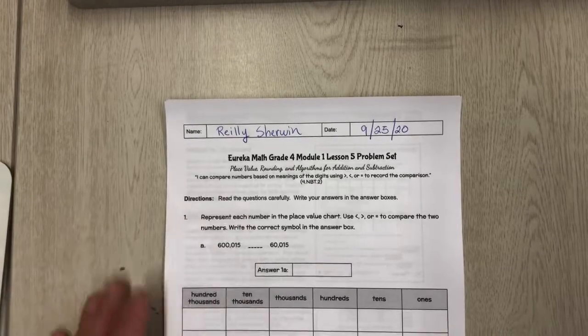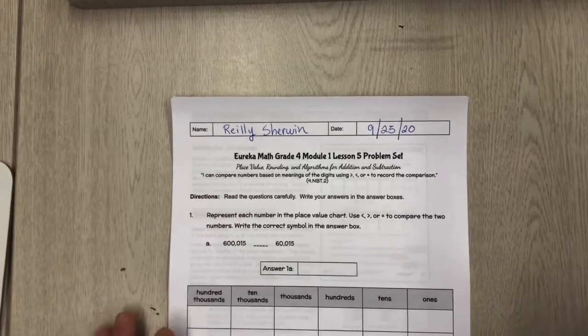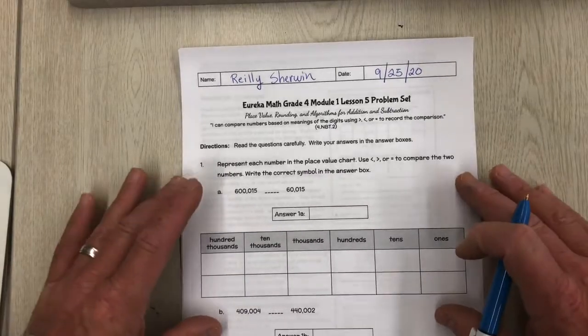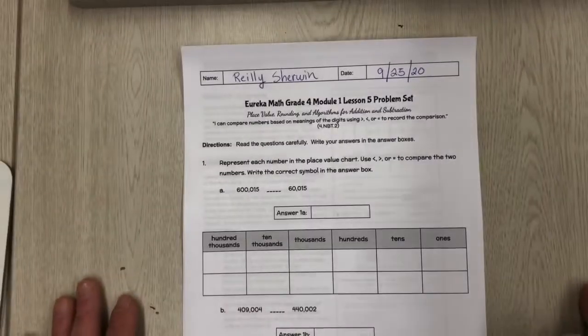So we're going to do the problem set. I'm going to get as far as I can on this. You follow along. If you feel really comfortable, you can go right on ahead. But at least stick with me for the first one here so we know what to do, okay?